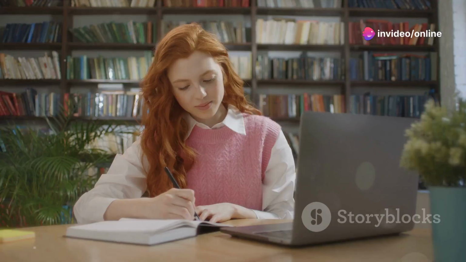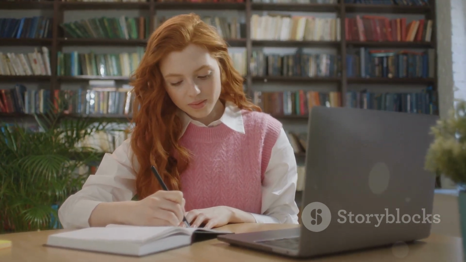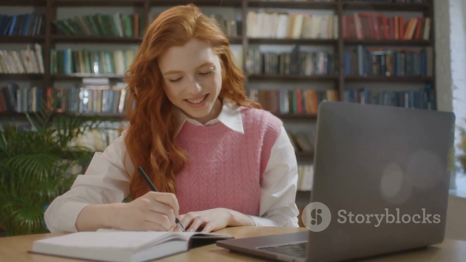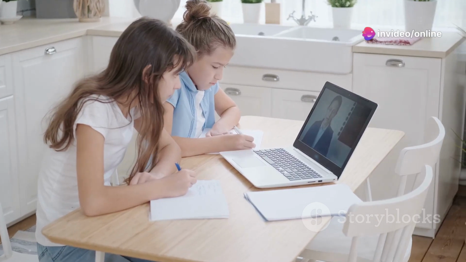Let's start with the photo. A picture, they say, is worth 1,000 words, and in this case, it could be worth 1,000 opportunities. Use a professional yet approachable photo. Show your face clearly, and remember to smile.